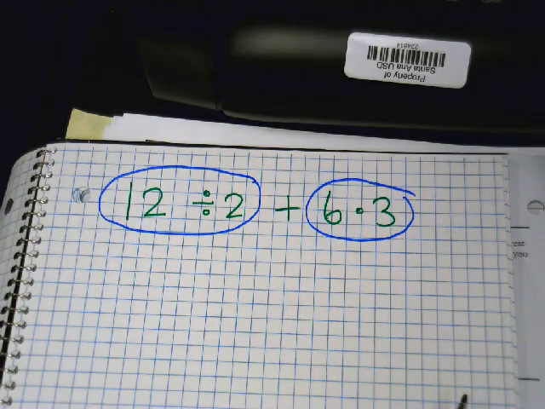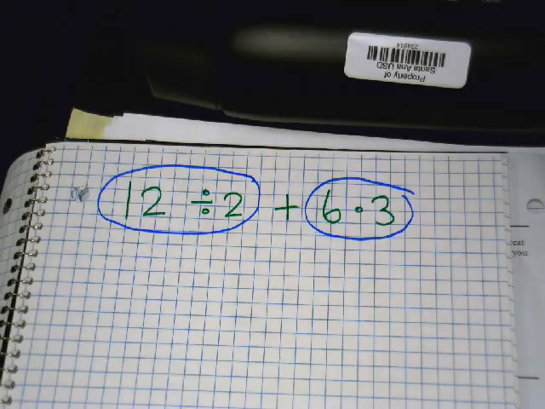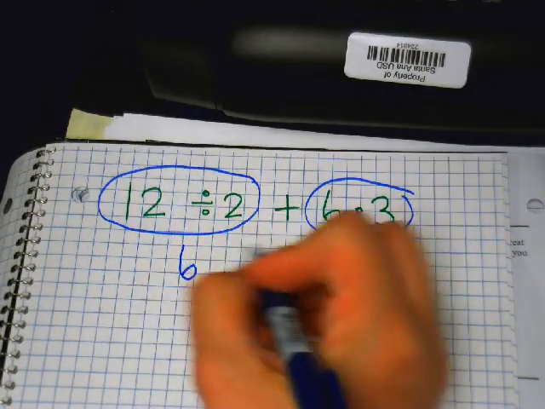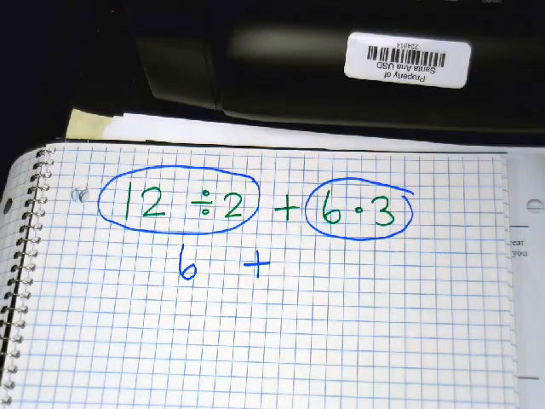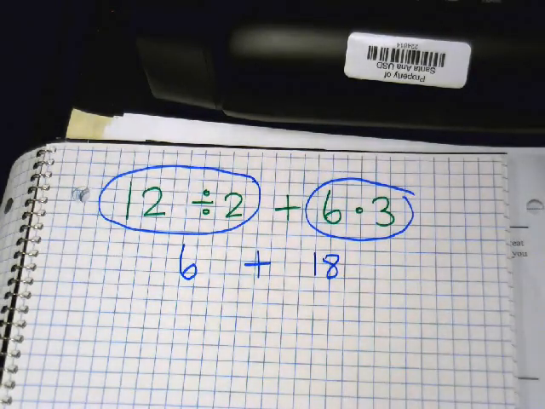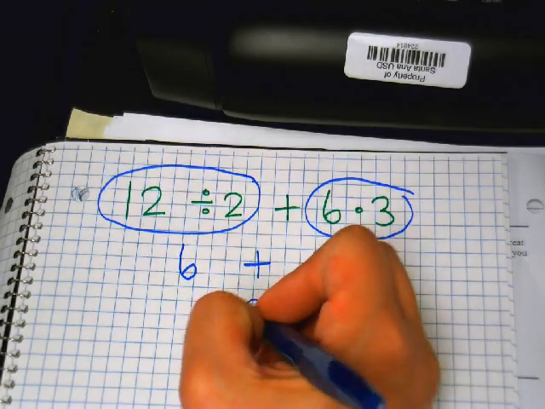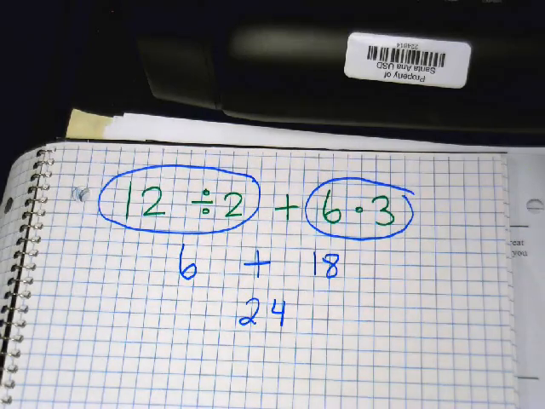So what's 12 divided by 2? 6. My brain's already doing the math. And then 6 times 3, 18. So 6 plus 18, 24. All right? What if I throw in something else?